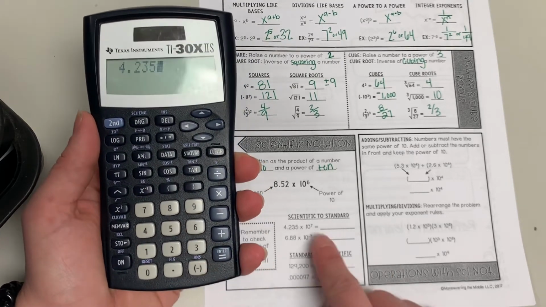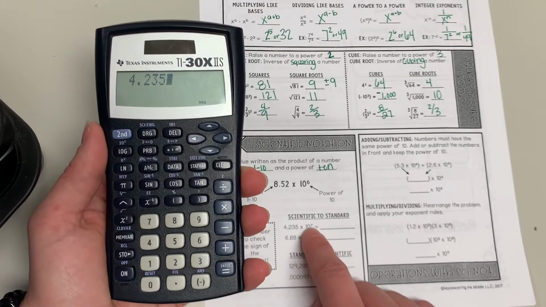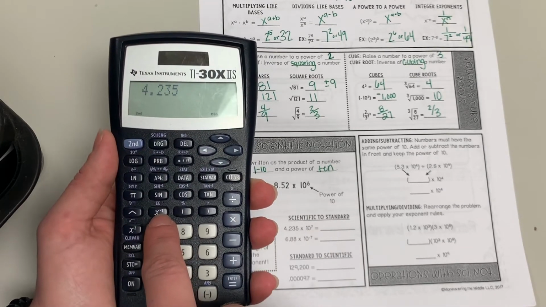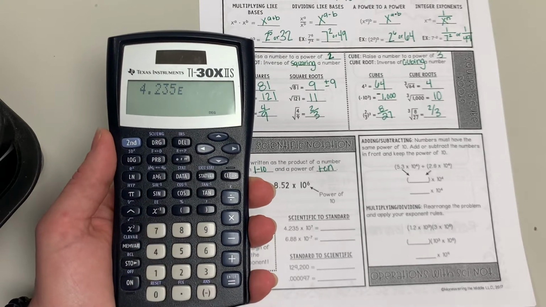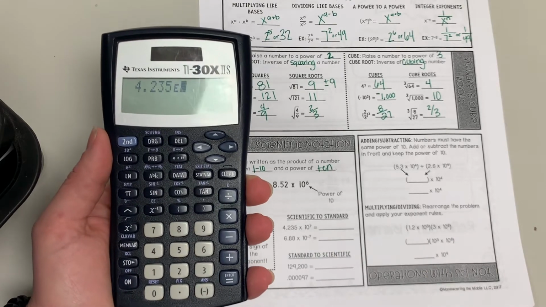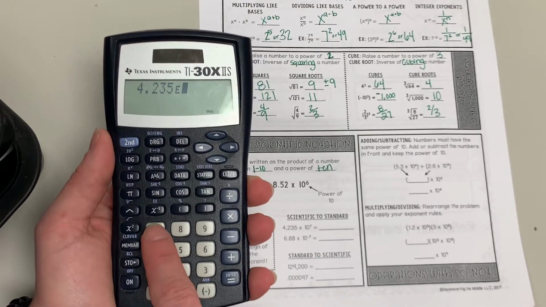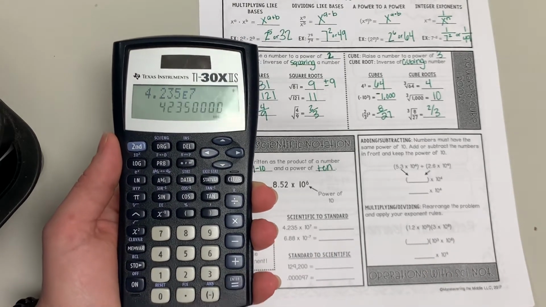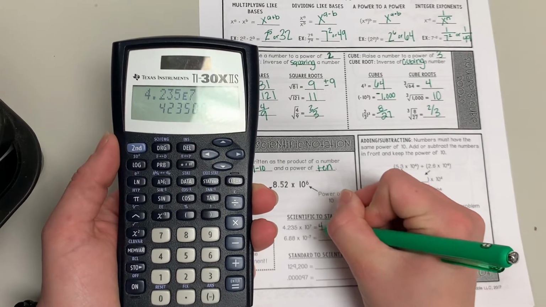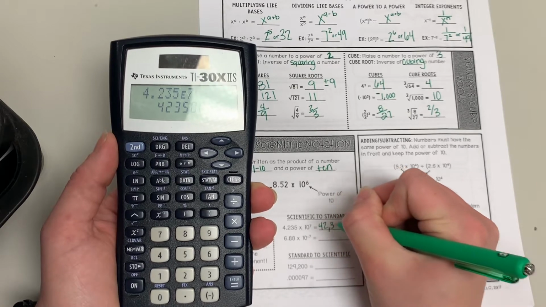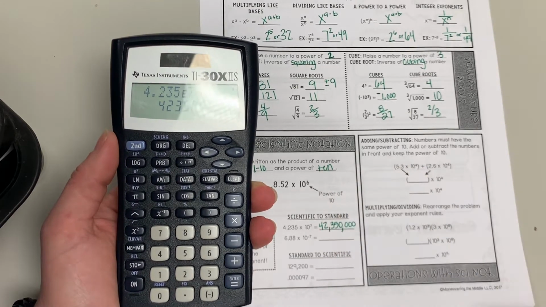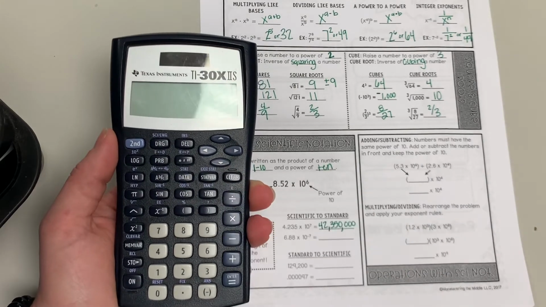4.235. You can type times 10 and then raise the roof with your exponent, or you can use this EE trick, second, and then EE. That gives you the times sign, the 10, and the raise the roof exponent. So just type your exponent, and then hit enter. And there it is as standard form: 42,350,000. Let's try that one more time.